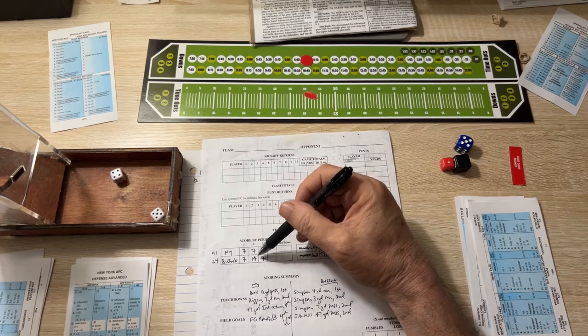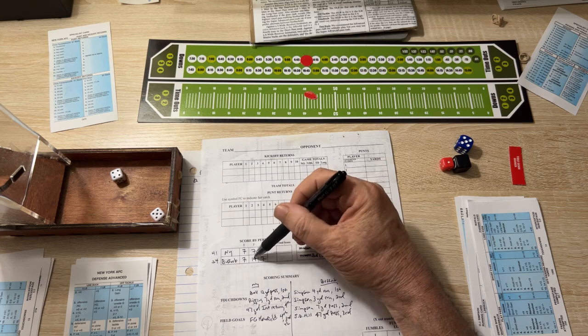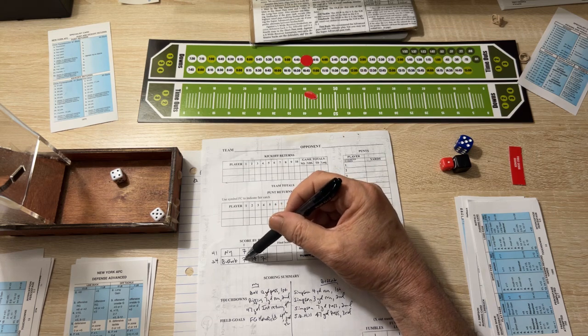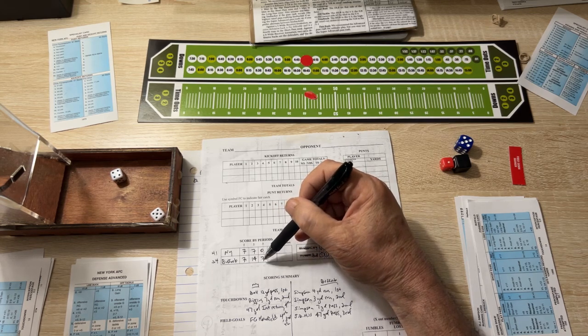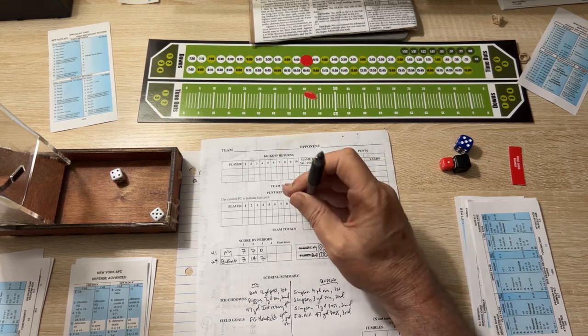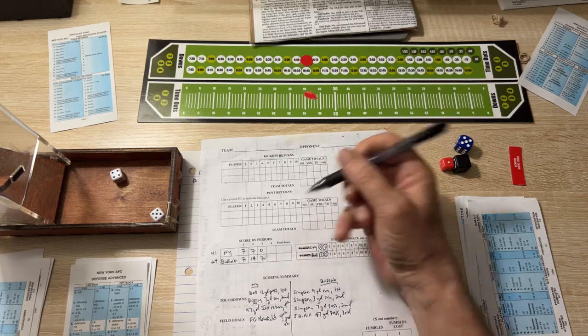It was mostly Buffalo in the second period, and also the end of the first period. And it was 21-14, and then they added to it, 28-14. And that was all Buffalo in the third, but the Jets have come back.